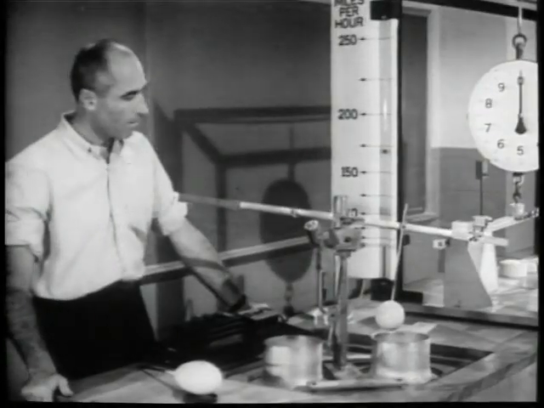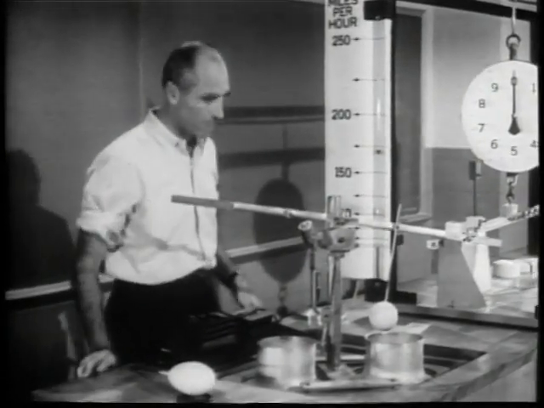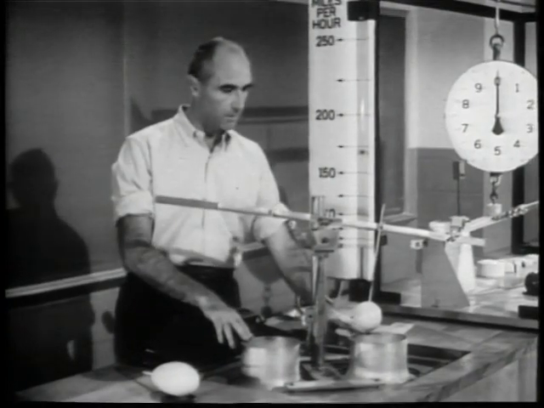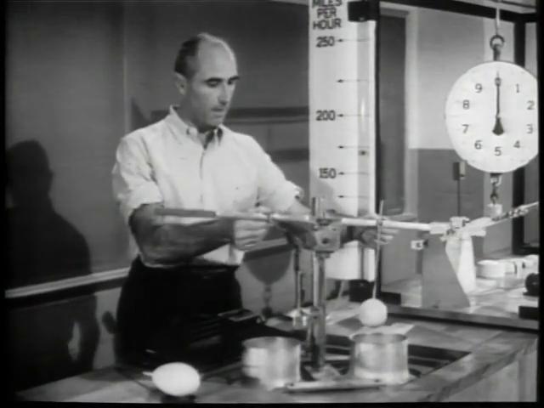Next we are going to do two related experiments, one in air, which has only a small viscosity, and one in glycerin, which has a very large viscosity. We begin with the air experiment. The wind tunnel is still arranged with the two nozzles and with the equal arm balance.